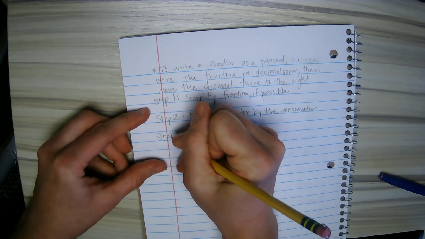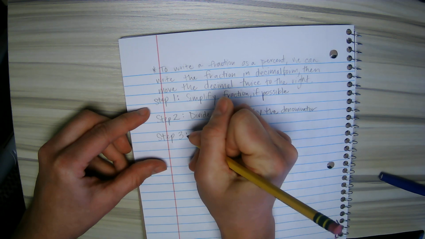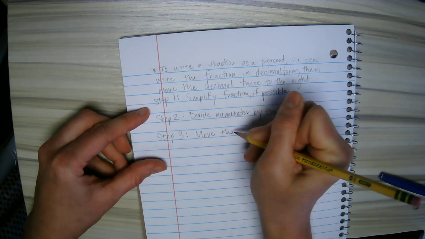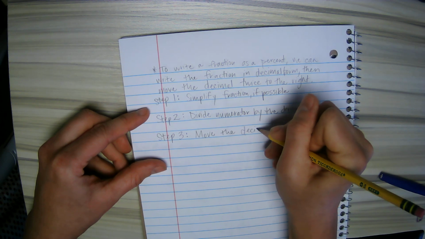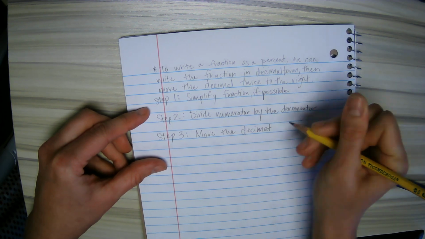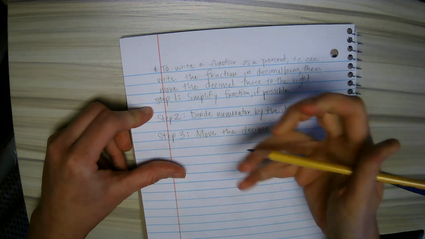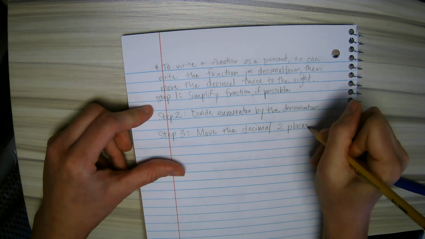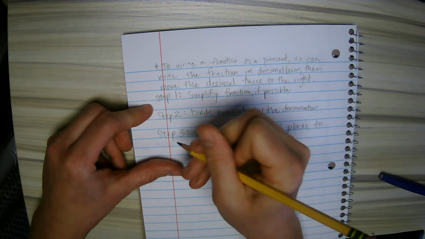And step 3, move the decimal 2 places to the right.